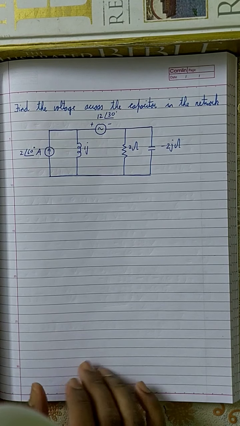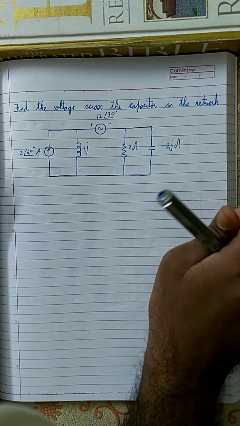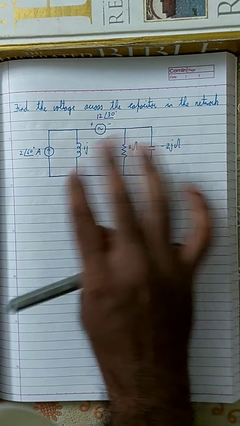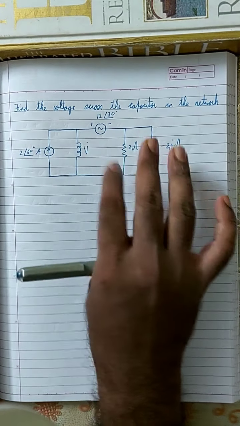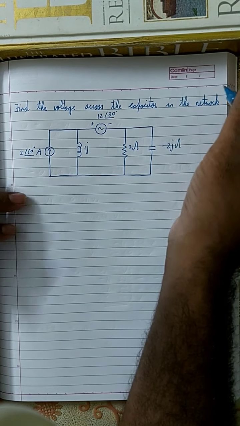Okay, so let's do one more supernode problem using an AC circuit. Okay, AC circuit, because here there is a capacitor and inductor and all, right? So therefore everything in terms of complex numbers, right? So here let me mark this.